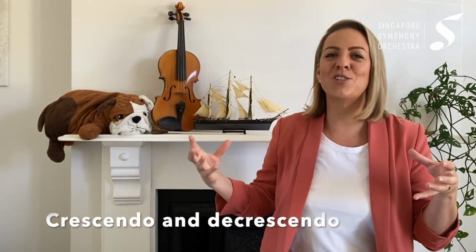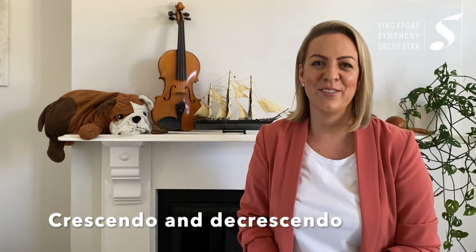It also has some great dynamics where the music starts very quiet and crescendos, which means to get gradually louder, then decrescendos and comes back to soft again. I thought with all these trills and dynamics keeping the musicians' fingers very busy, we should keep ours busy too.